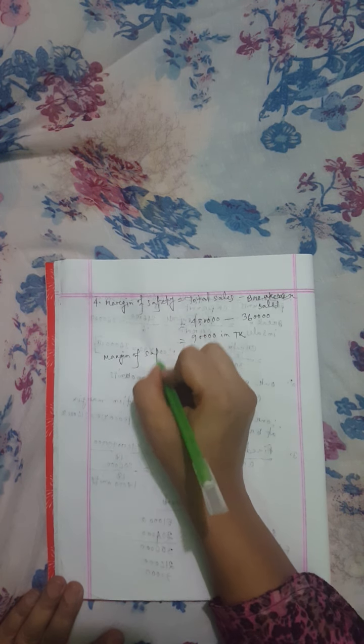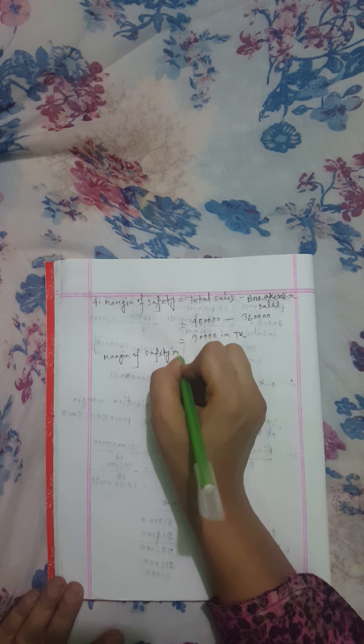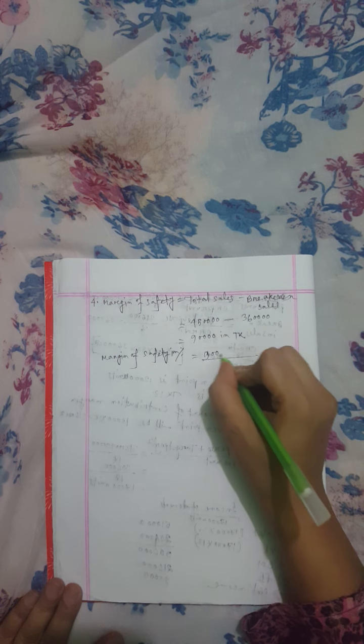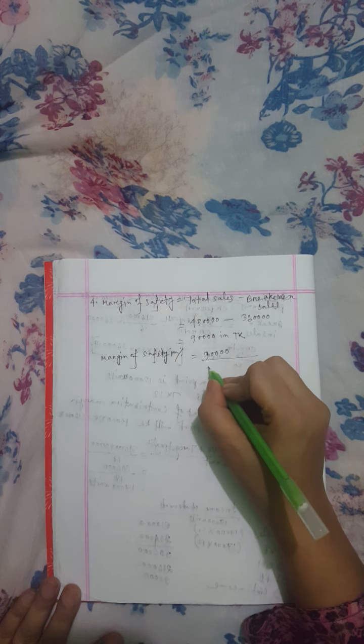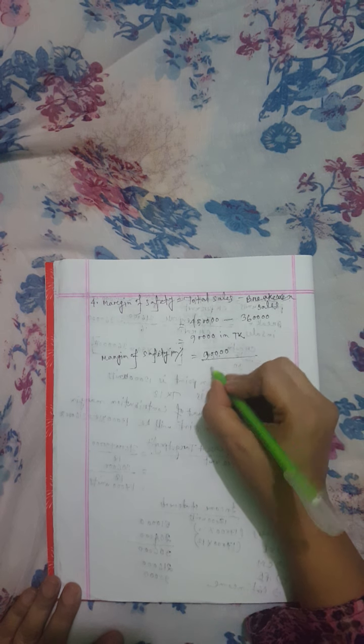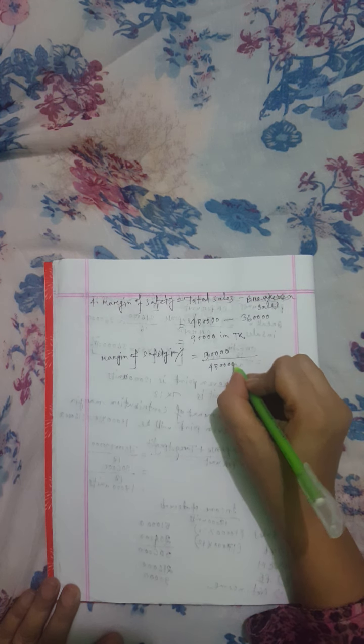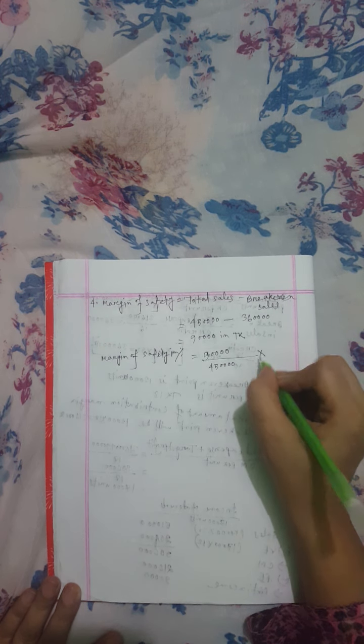And if we calculate margin of safety in percentage, it will be margin of safety in amount, which is 90,000 taka, divided by total sales, that is 4,50,000 taka, and you have to multiply that by 100.